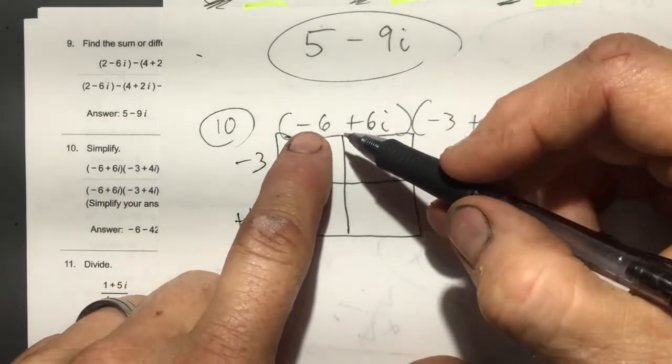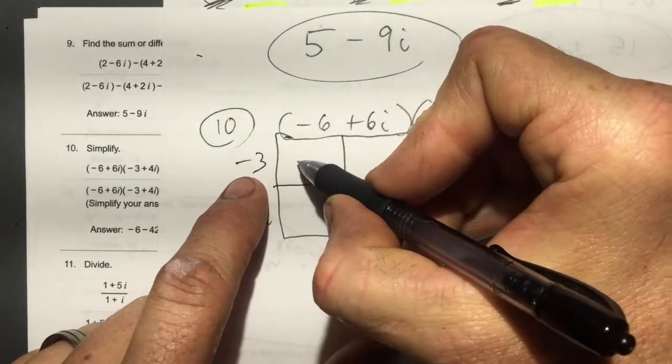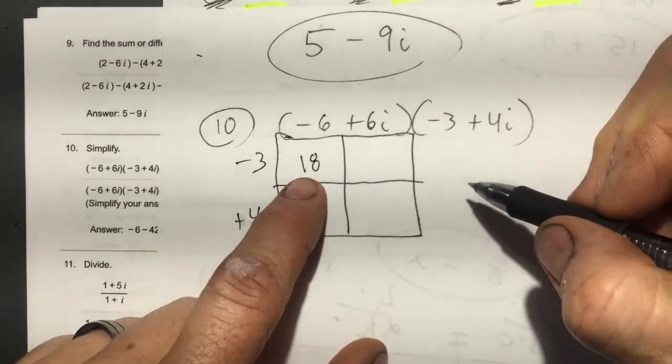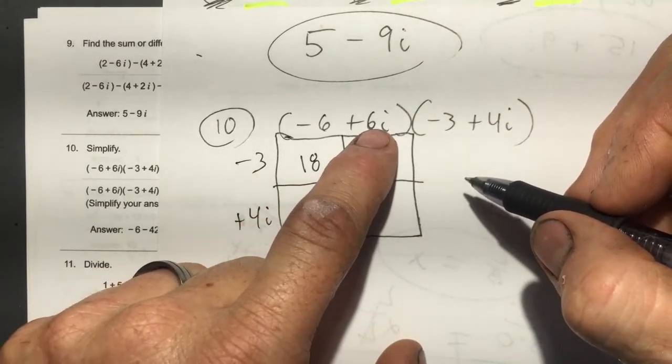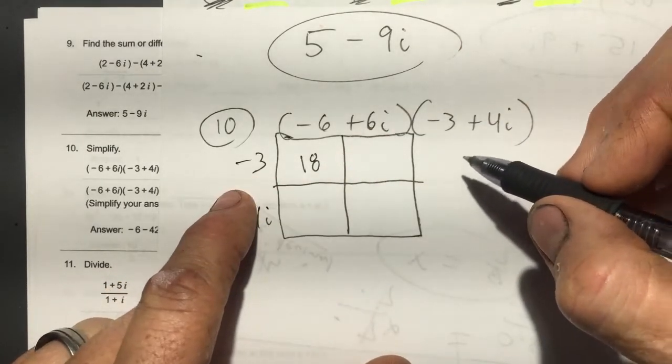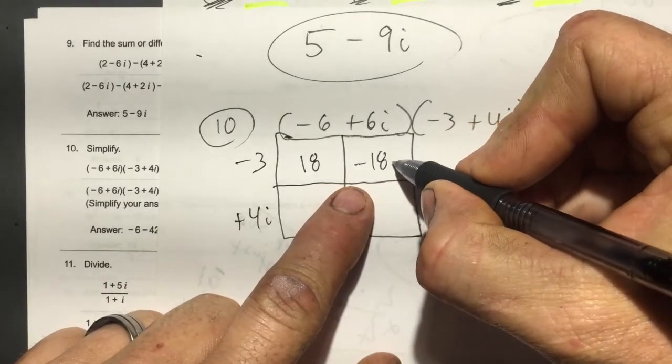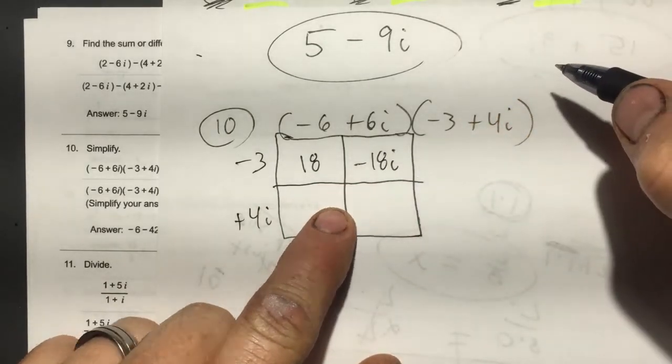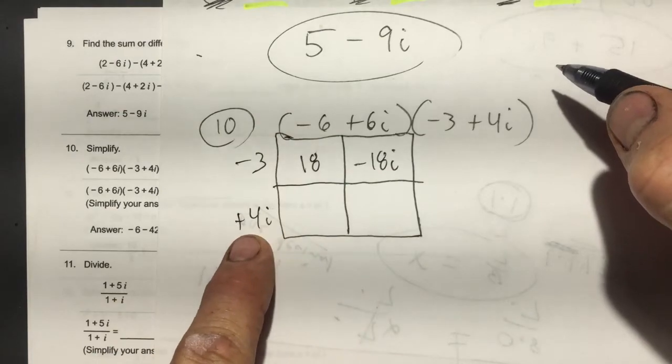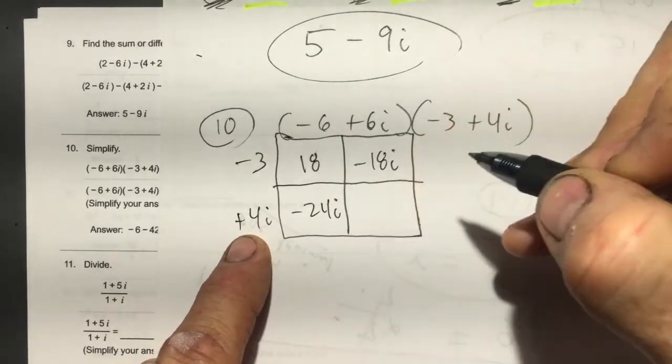Okay, so right here I got -6 times -3. That's a +18. Okay, right here, +6i times -3 is going to be a -18i. All right, down here I got negative 6 times 4i. That's going to be negative 24i.